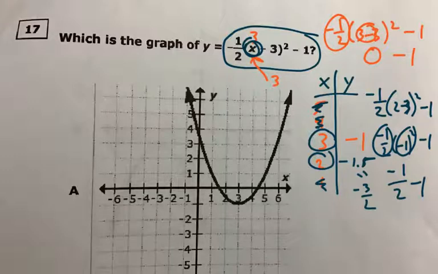But if I match up these 2 points, guys, I'm going to get the graph. So if you look at choice A right here, it's got to be wrong. Why? Because we have 3, -1 right there. That looks good. But 2, -1.5 should be right there. And there's other reasons why that graph doesn't work. It's positive, it goes up. We know a negative means it goes down as well. Let's look at the other graphs.